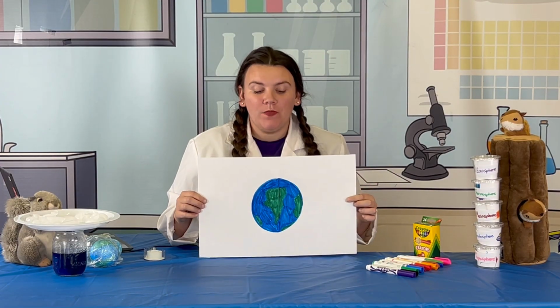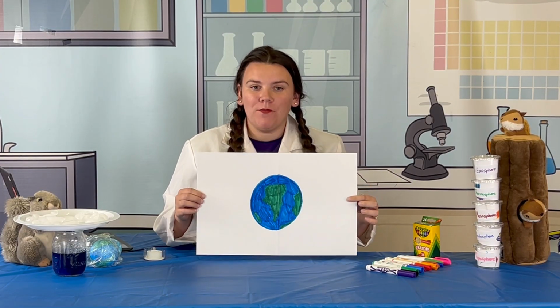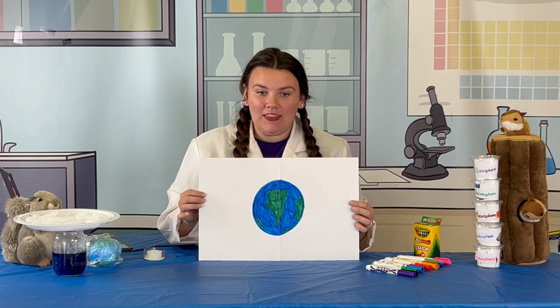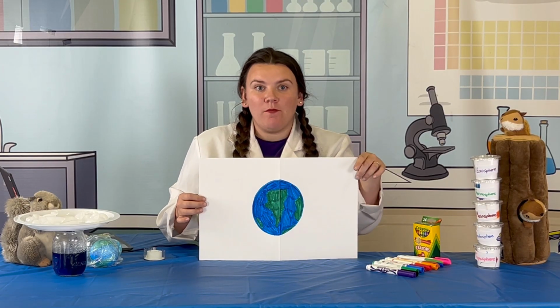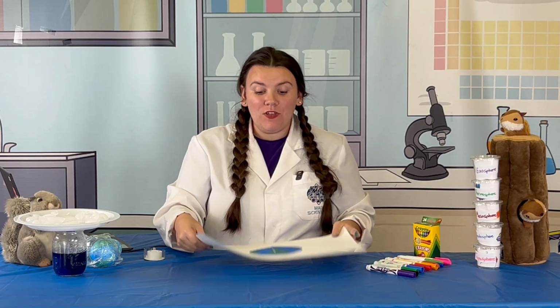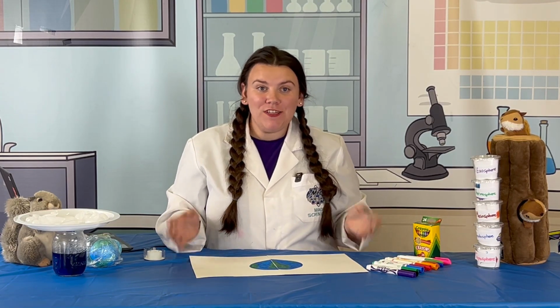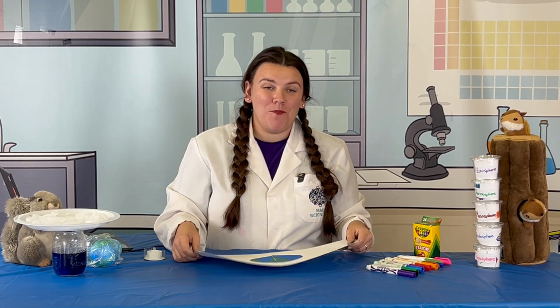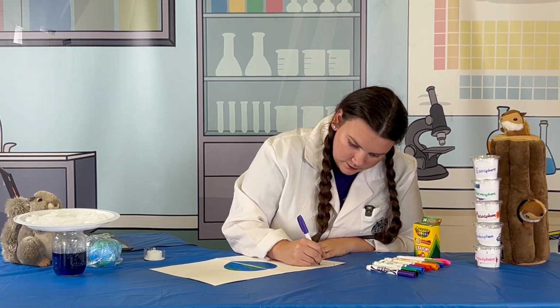Now what we need to do is write on our poster why we're making it. So let's add something like, save the atmosphere, protect the planet. You can write that or whatever you want to on your poster, just something that reminds you why you made it.